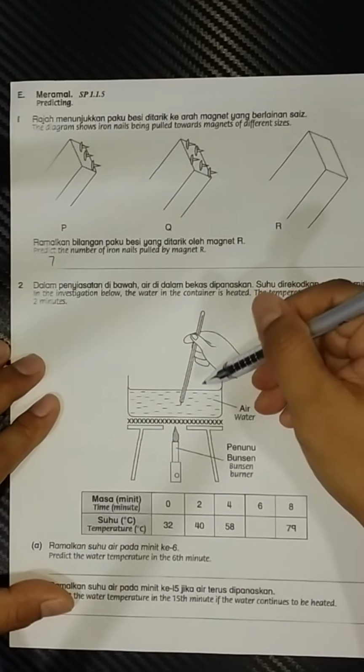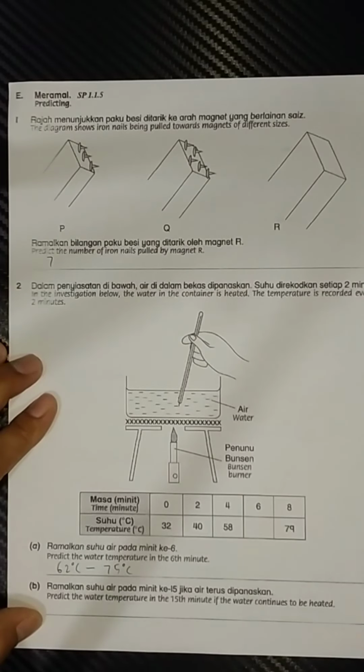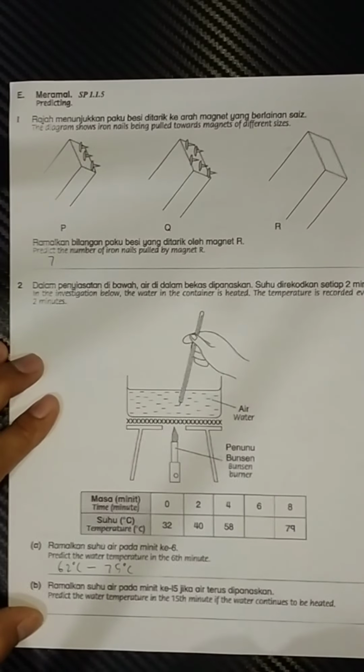Here, so 32, 40, 58, 79. So what is the temperature in the 6 minutes? So your answer may be from 62 degrees Celsius until 75. Okay, if you write down the number between this one, 62, 63, 64, 65, 67 until 75 is the correct. Okay, so you can choose any answer from this range of number.